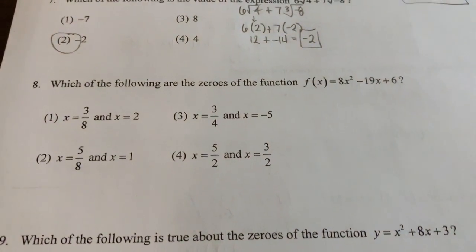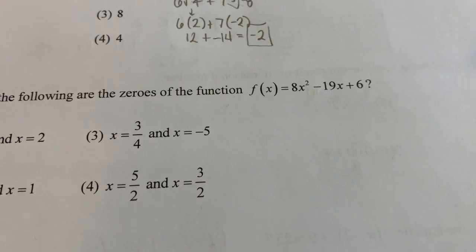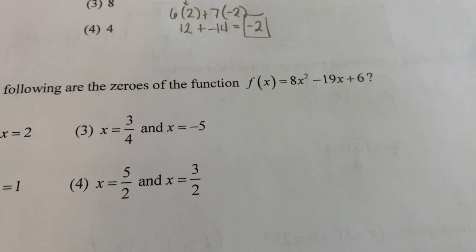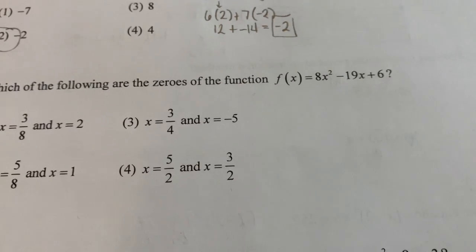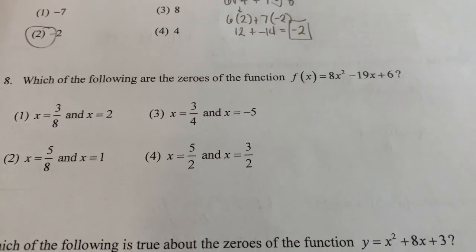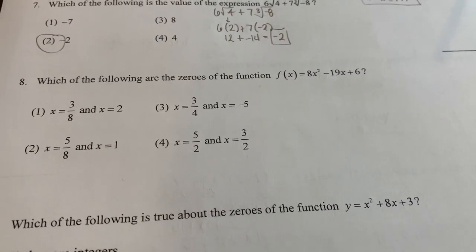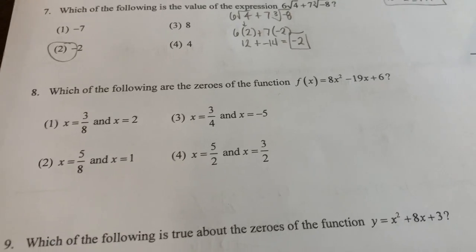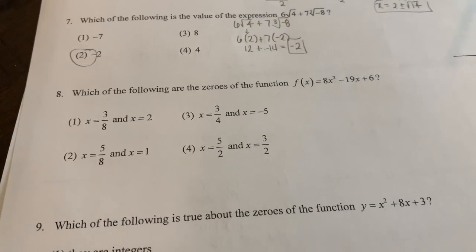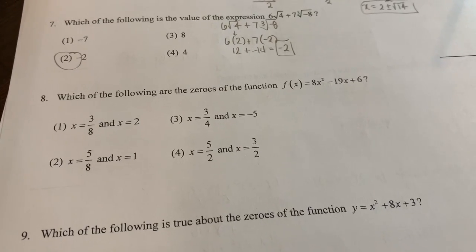Okay, numero ocho. Which of the following are the zeros of this function? 8x squared minus 19x plus 6. If you take a look at this, you might be thinking, oh, I can factor this, or I can complete the square, or in this case, your best bet, as messy as it is, the quadratic formula, okay?